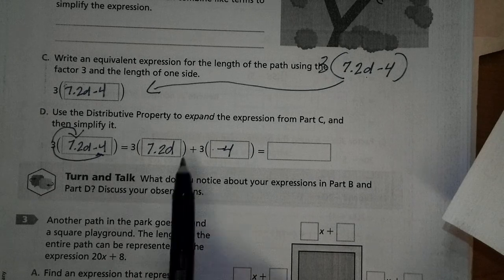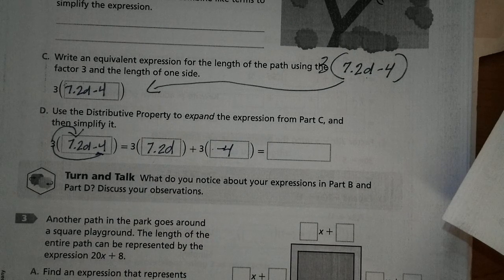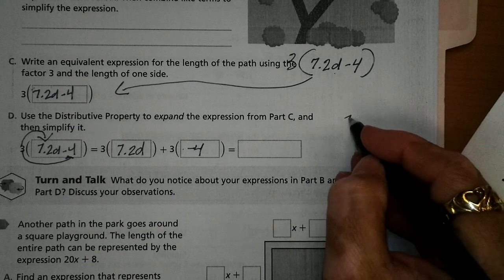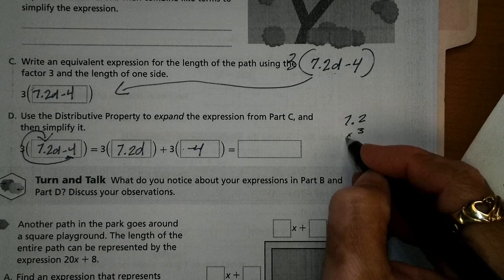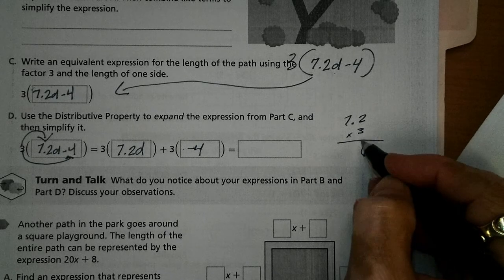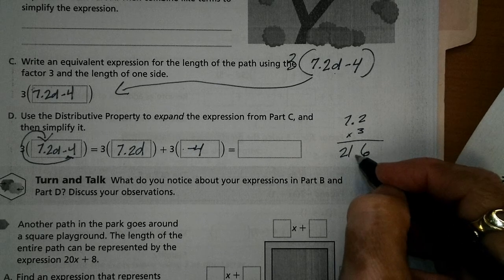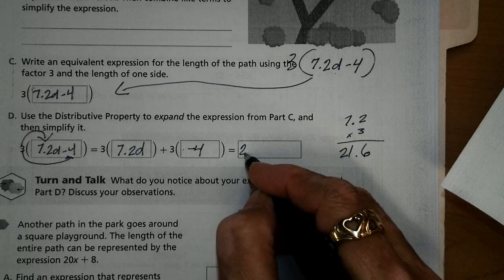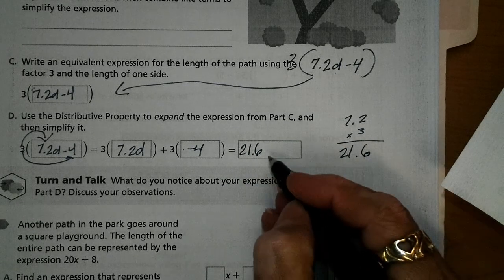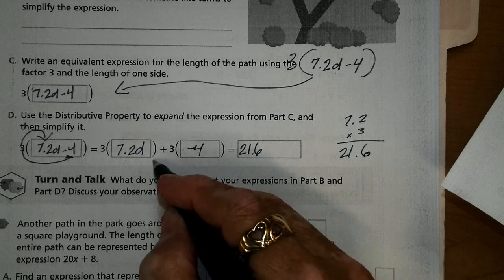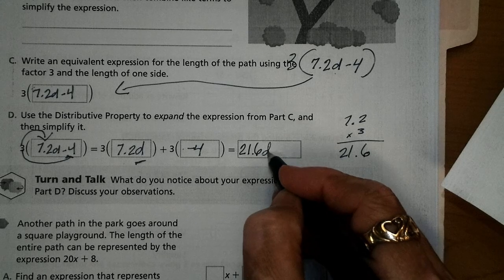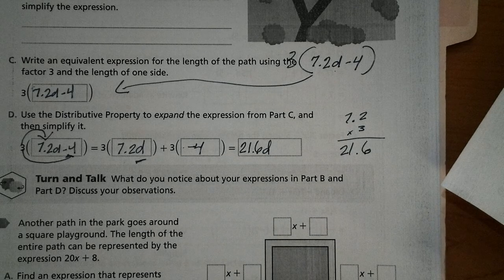So what is 3 times 7.2D? That would give me 21.6 what? D. Yep, the D comes along for the ride.